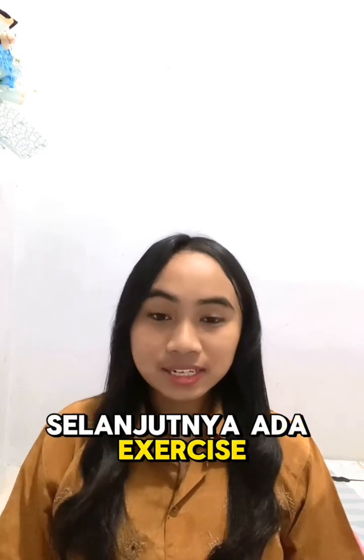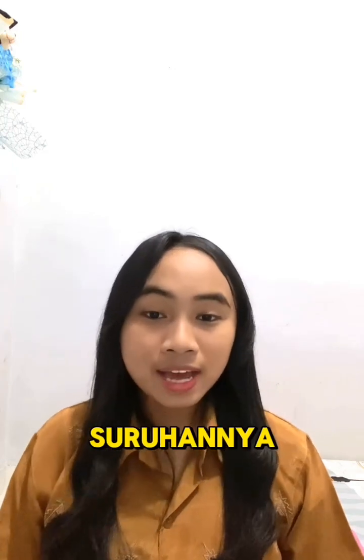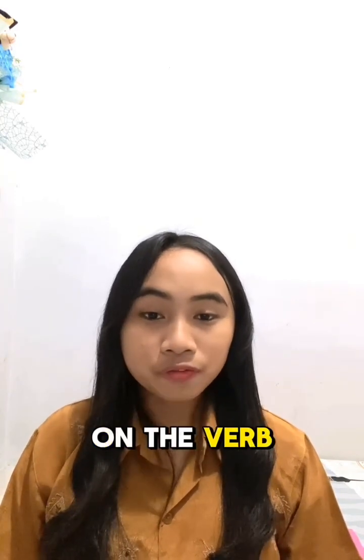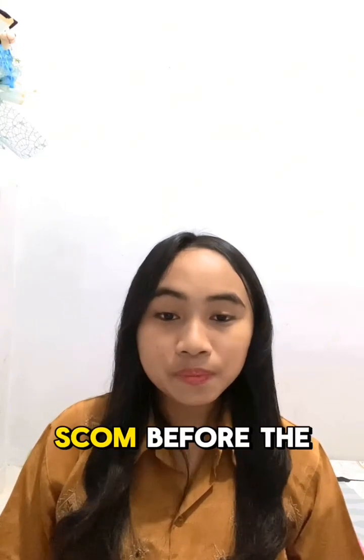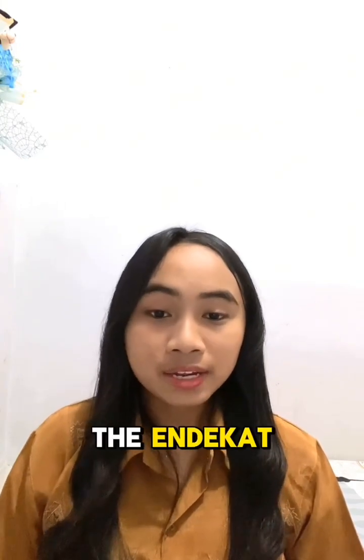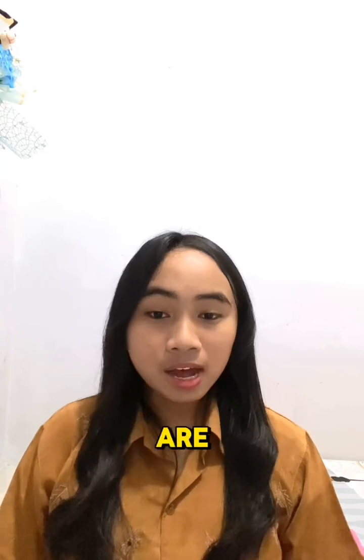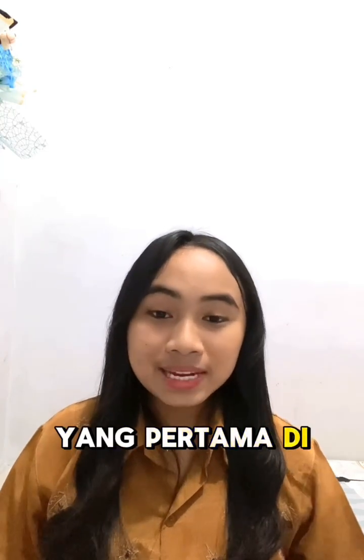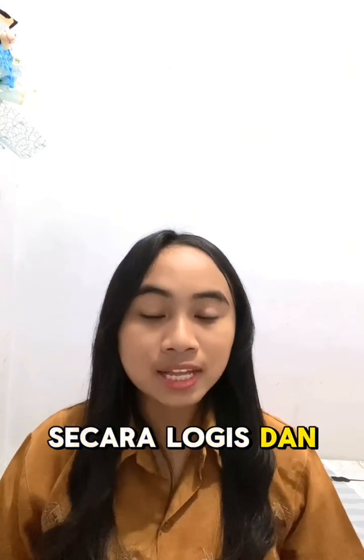Selanjutnya ada exercise 2. Suruhannya, each of the following sentences contains one or more prepositional phrases. Underline the subjects once and the verbs twice. Circle prepositional phrases that come before the verbs. Then indicate if the sentences are correct or incorrect. Yang pertama, di sini kita akan tentukan subjek, verbs, dan connector secara logis dan terperinci.